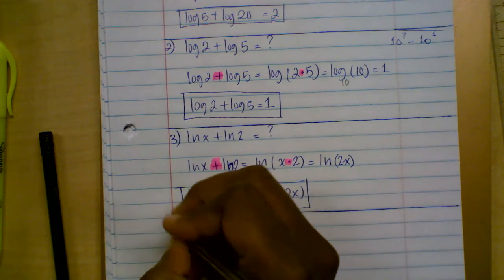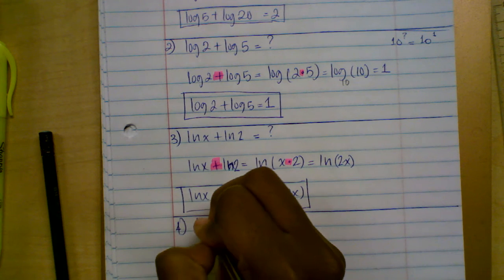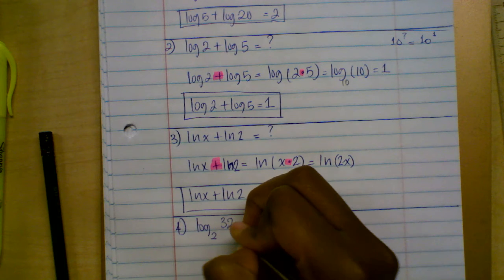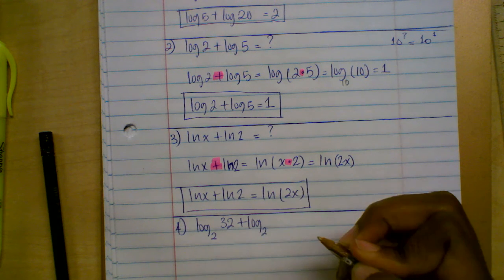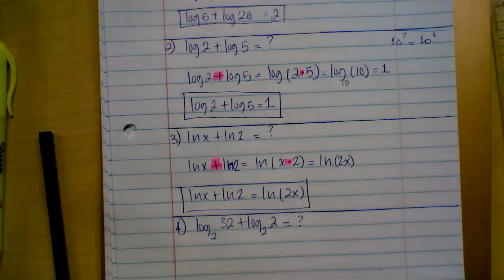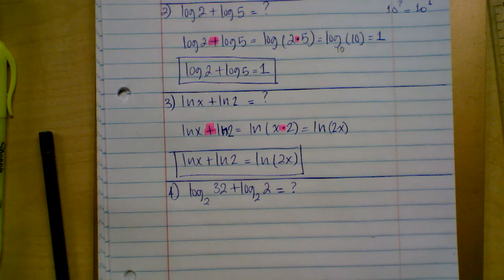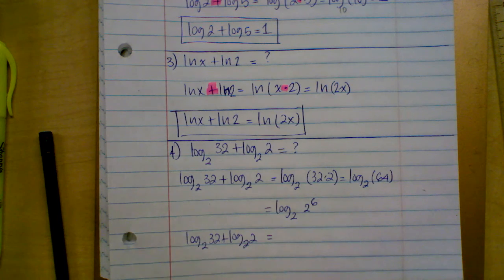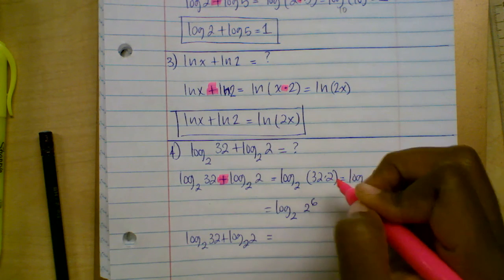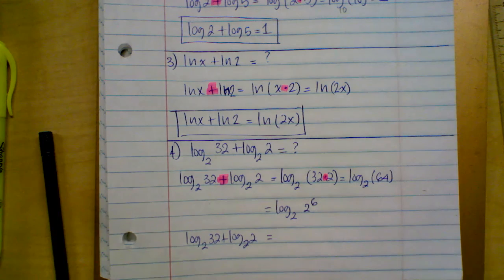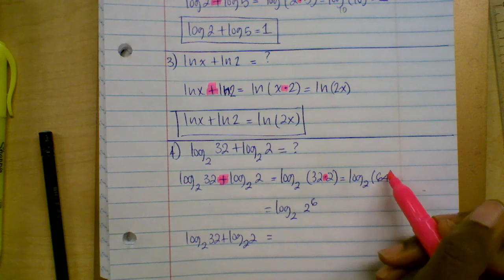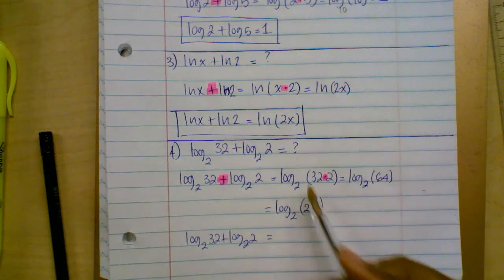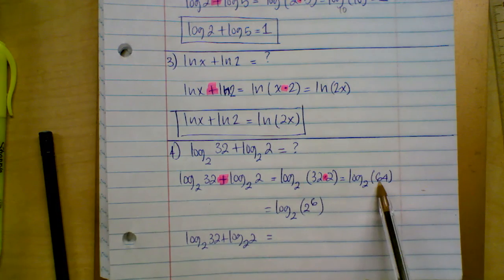So the last one is going to be number 4. You're given log base 2 of 32 plus log base 2 of 2 is equal to what number? Please pause the video and condense this log. Remember you have the sum, so it's going to be written as a single log, and within the log you're going to use multiplication. 32 times 2 is 64, and 64 can be written as 2 to the 6th power.